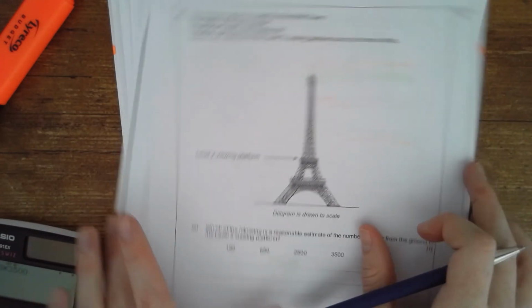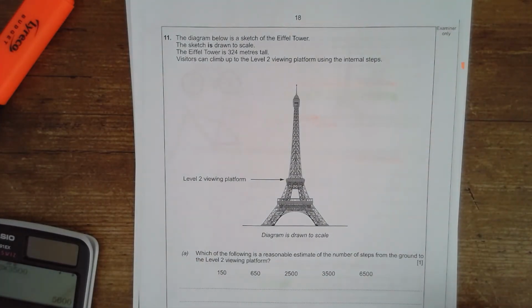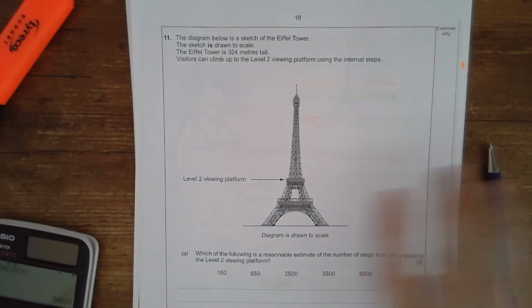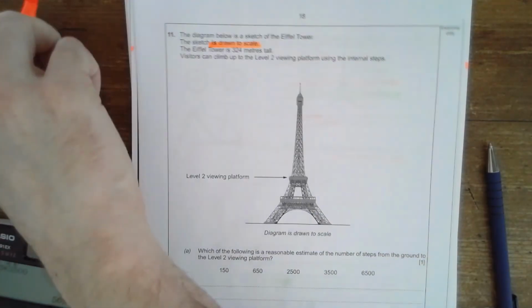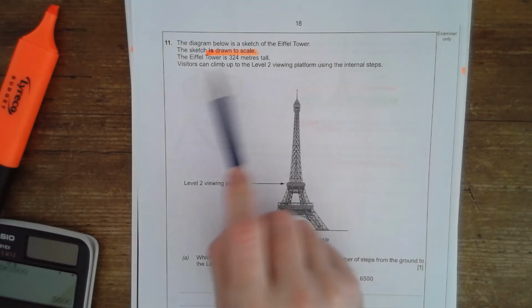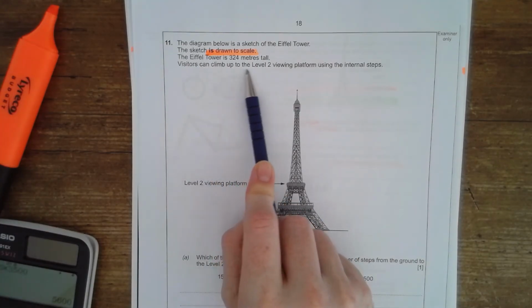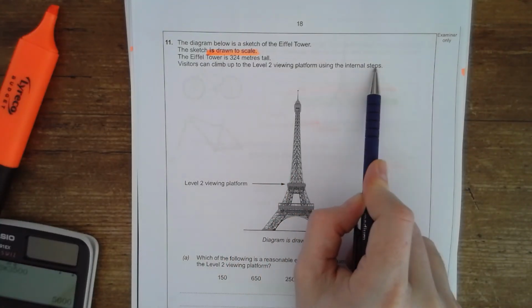Okay, question 18. Have a quick read of the question, get your head around it. Okay, then it says the diagram below is a sketch of the Eiffel Tower. The sketch is drawn to scale. So many times when we read a question, we're told the diagram is not drawn to scale, but this one is drawn to scale. It says the Eiffel Tower is 324 meters tall. Visitors can climb up to level 2, the viewing platform, using the internal steps.